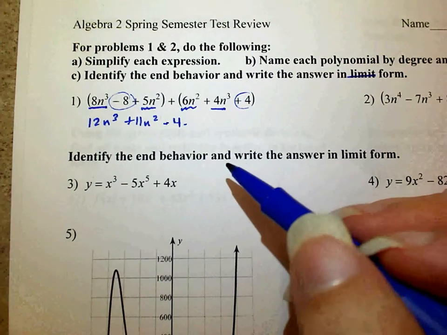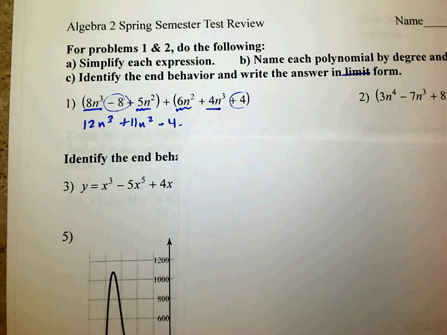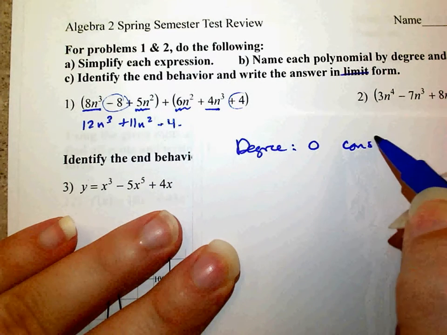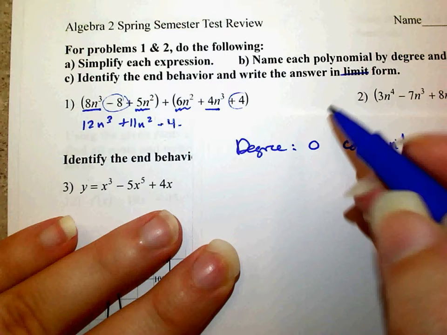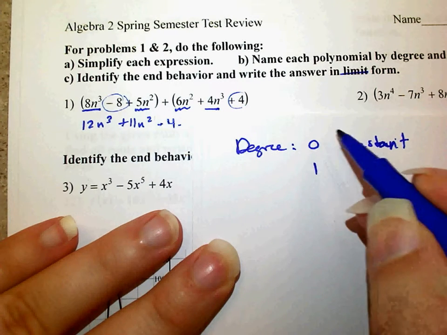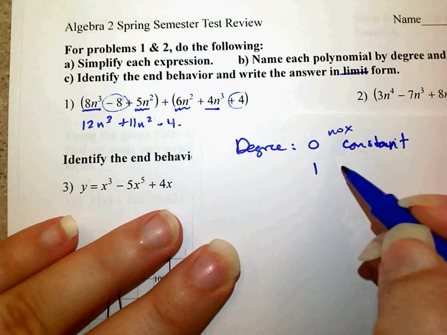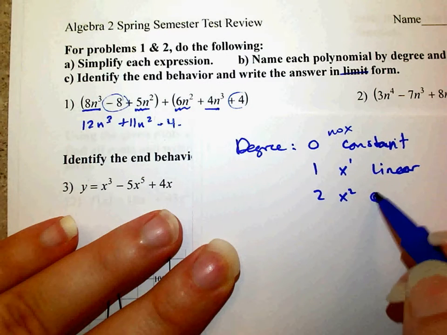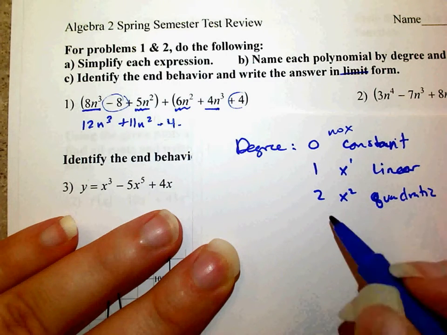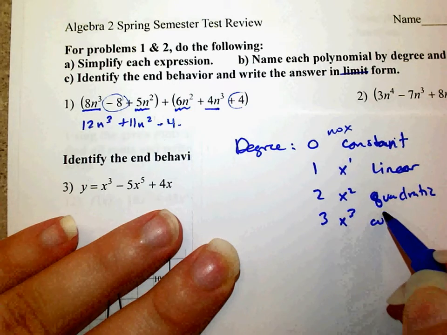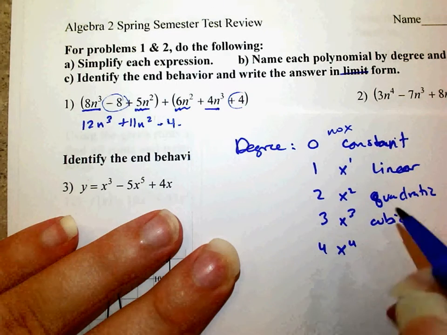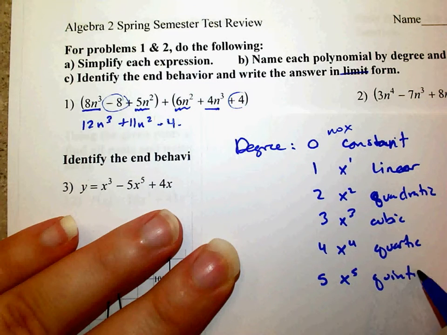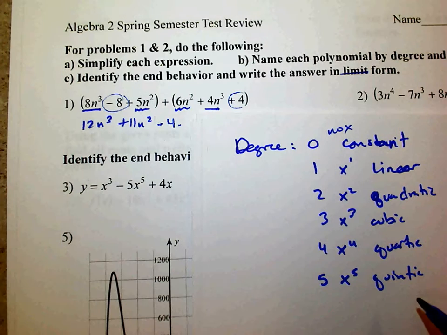Now, as far as naming it, there are some things you have to remember. The degrees, if the degree is 0, then it is a constant. If it's just a number. Okay, so if it's a degree of 1, so it's got x, this is just x to the first. That's linear. If it's 2x squared, then that's quadratic. If it's 3x cubed, then that's cubic. If it's 4x to the fourth, that's quartic. 5x to the fifth, that's quintic. And anything higher is just a polynomial of degree, whatever.